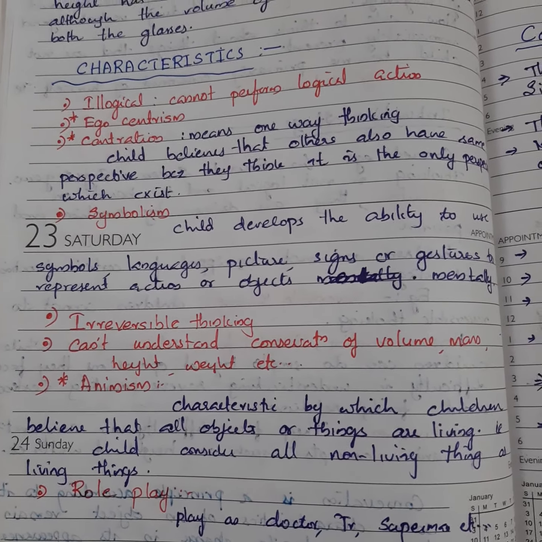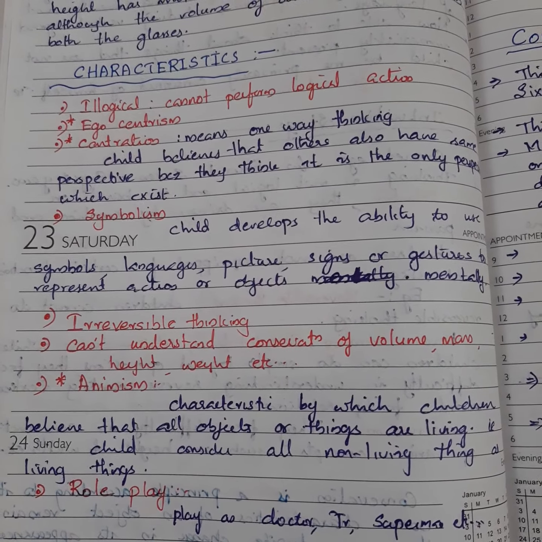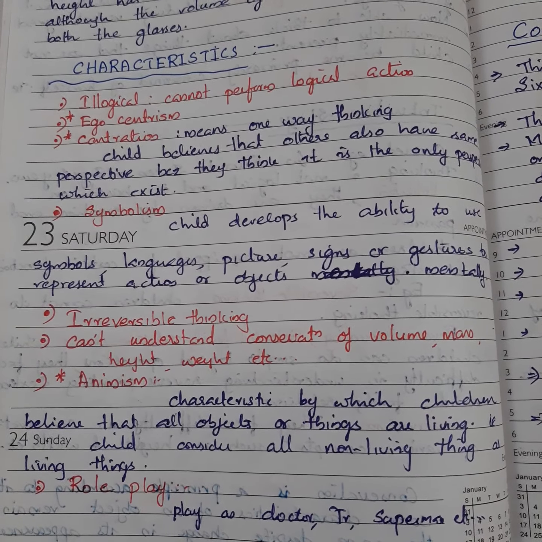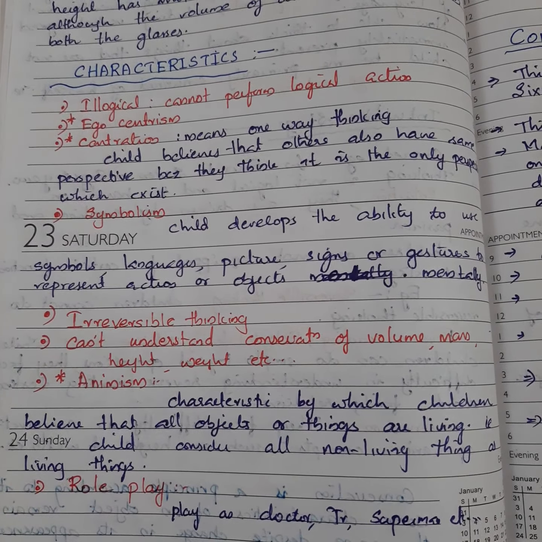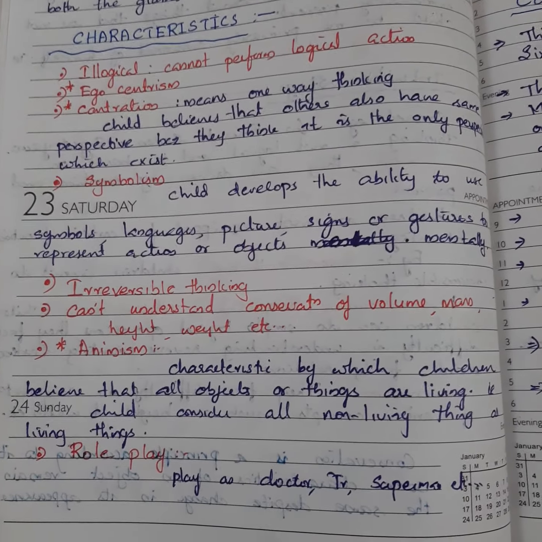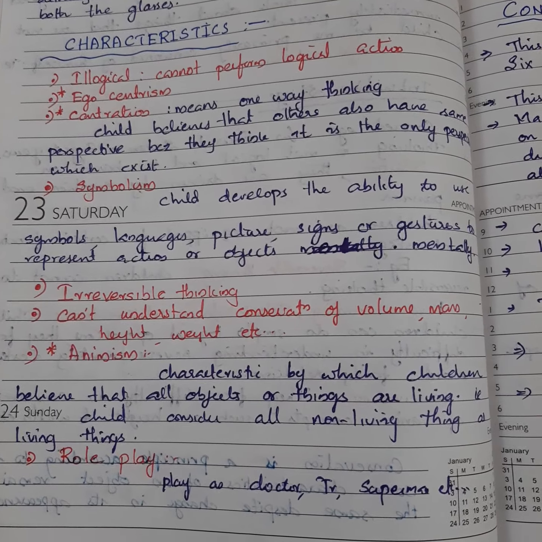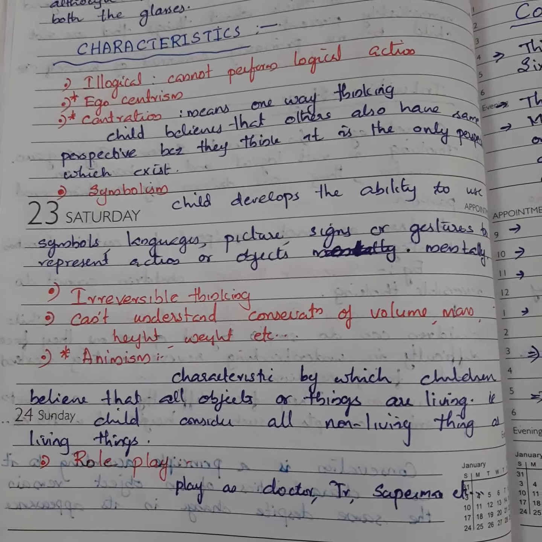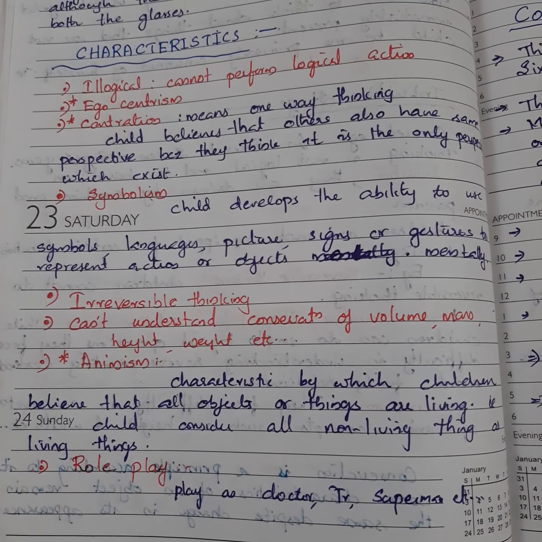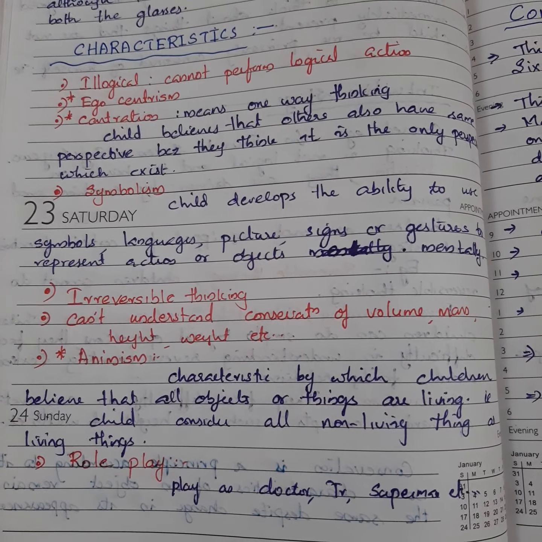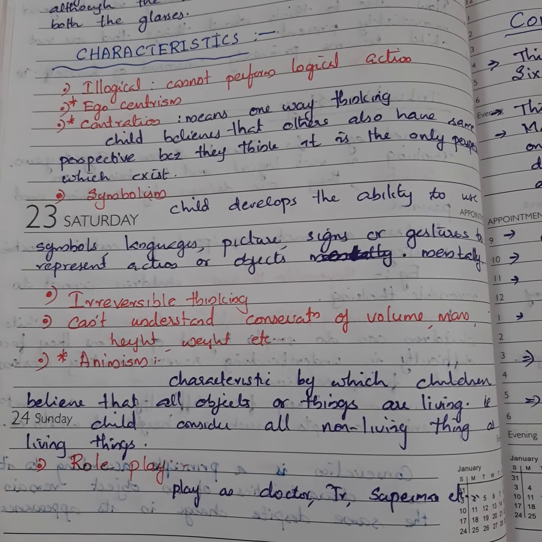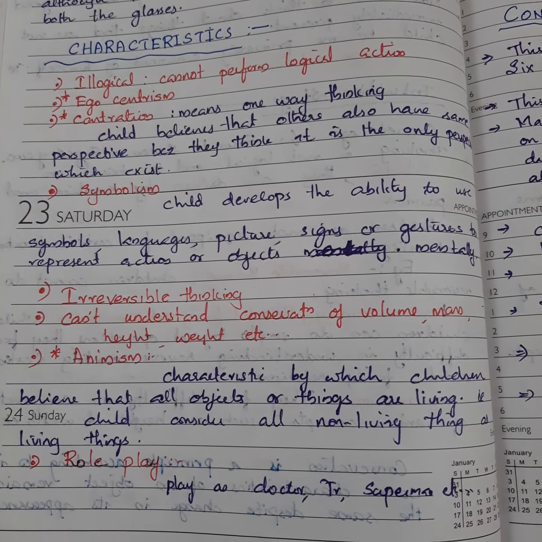Another most important characteristic is animism, by which children believe that all objects or things are living. That is, the child considers all non-living things as living things. Another important characteristic is role play.